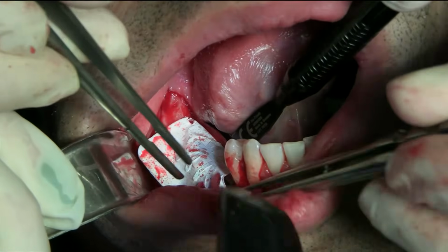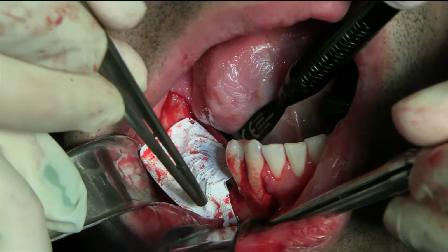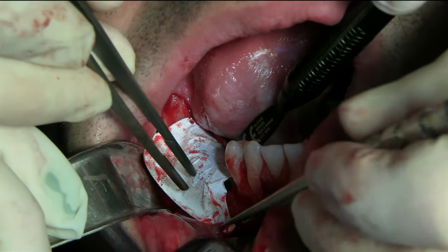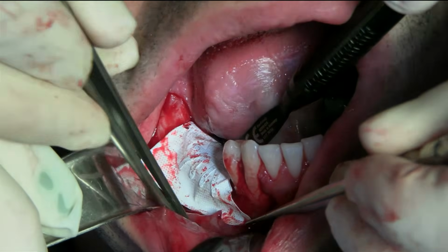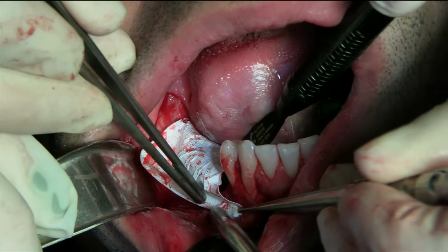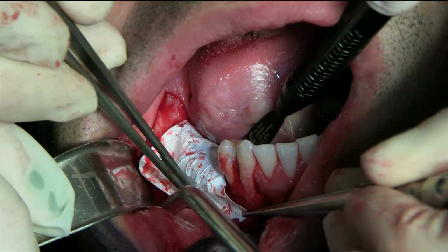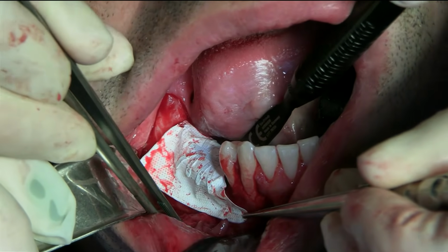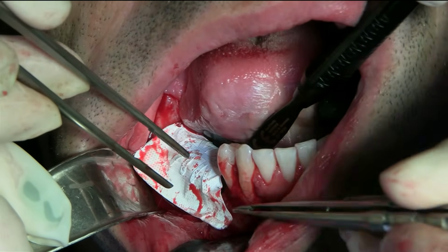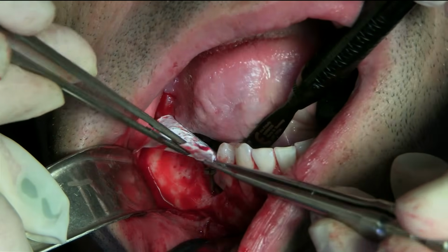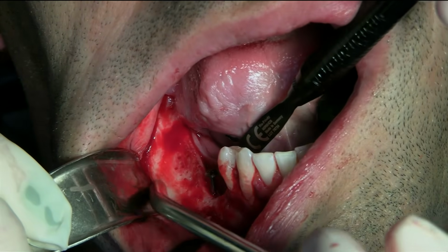You got to get with this one under the flap. Okay. Where's the mental foramen? Okay, so I can see the mental foramen is right here. So I got to cut here like a semi-lunar.